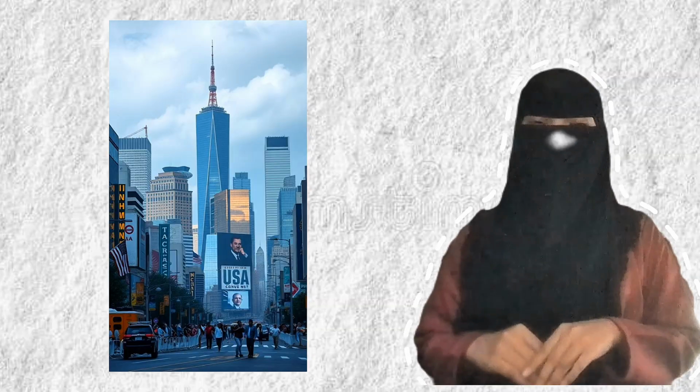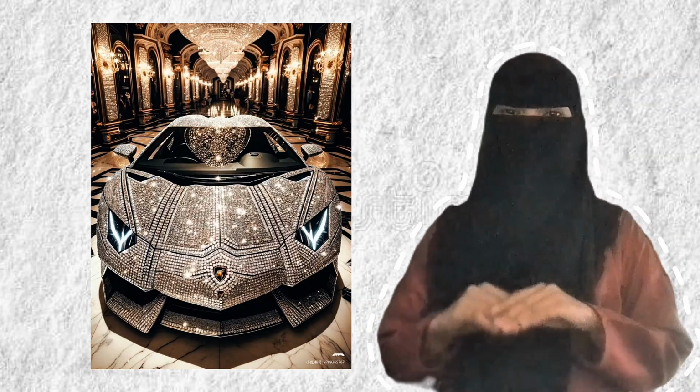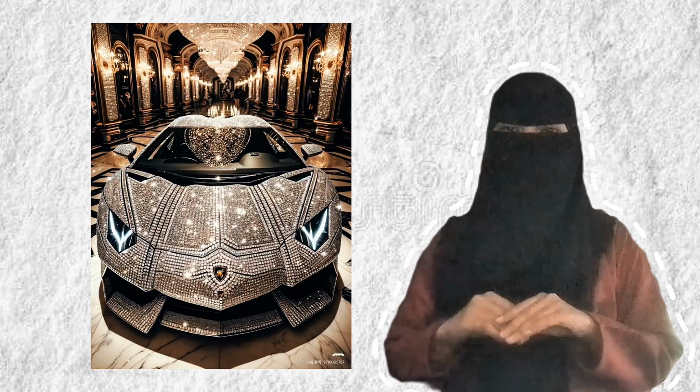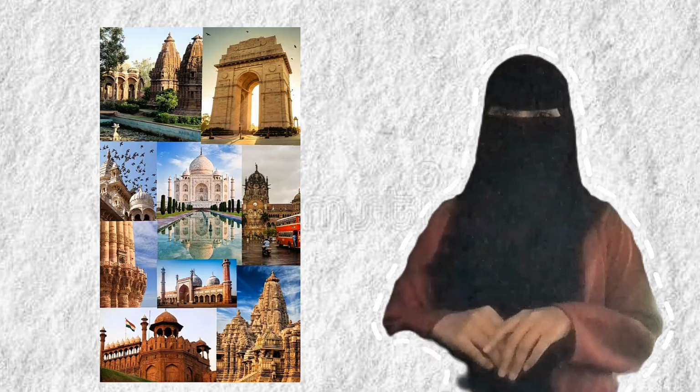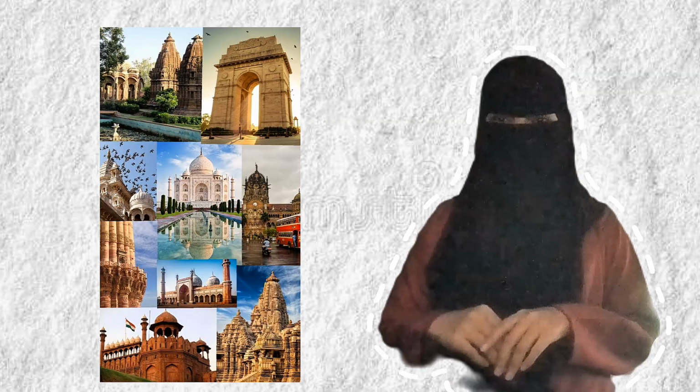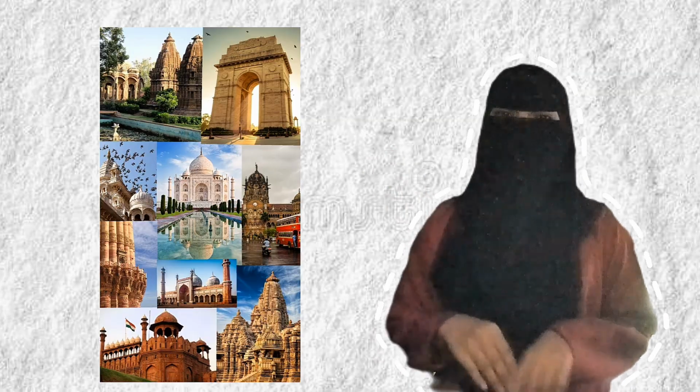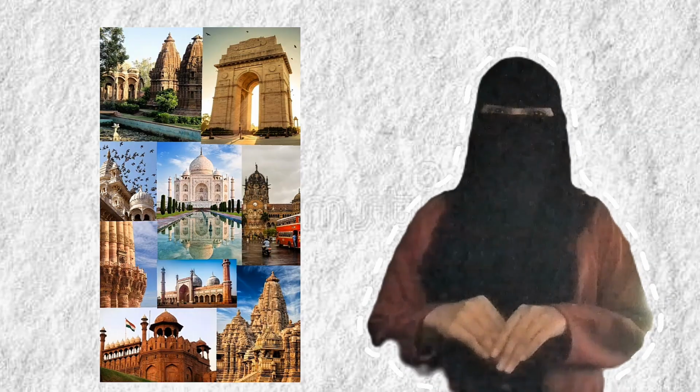So for instance, in the US, income inequality, growing income disparity has led to increased demand for luxury goods and services among high-income households. Another one is India's growing middle class. Rapid economic growth has created a large middle class driving demand for consumer goods and services.